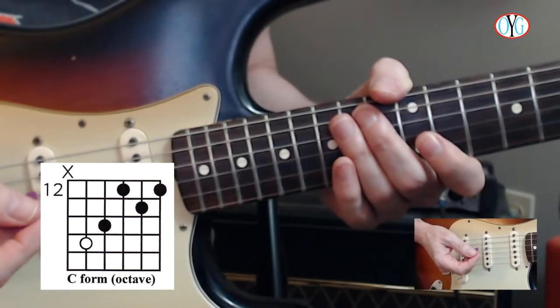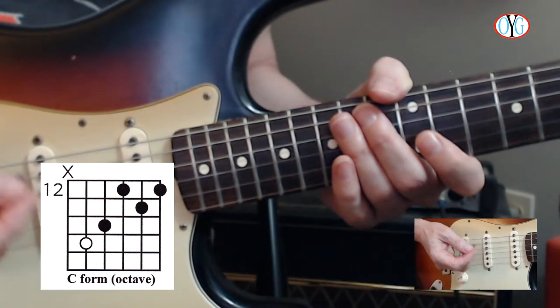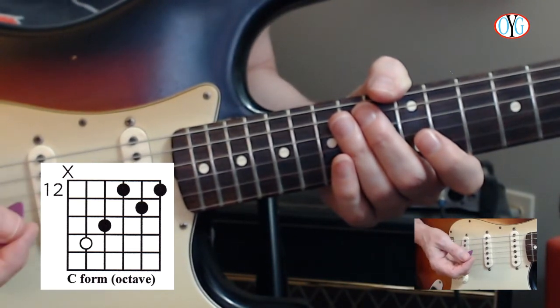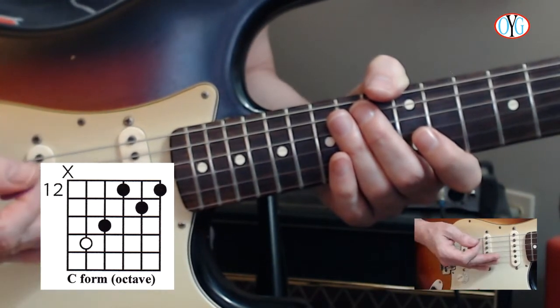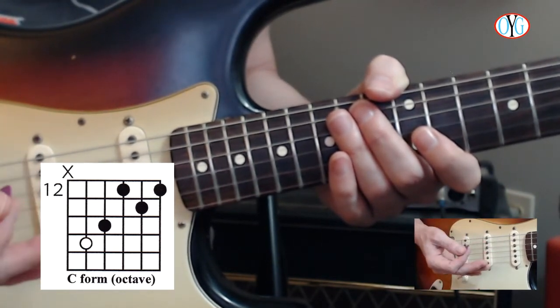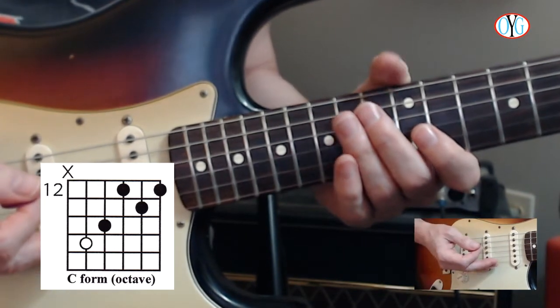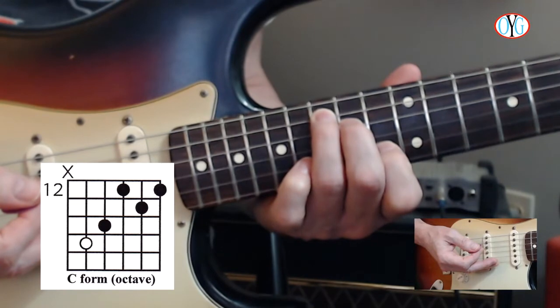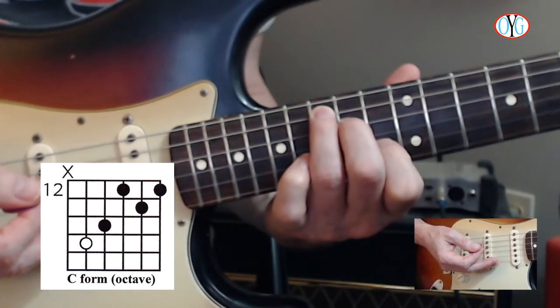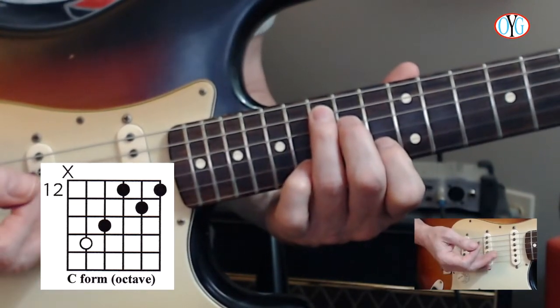What I want to do now is show you the octave of the C form. We have the C form in its native state at the very beginning of this lesson. Now I want to show you how it sits up at the octave position. Remember, you normally play a C chord with your 1st, 2nd, and 3rd fingers. I'm just doing it here at the 12th fret because that's where we're at.